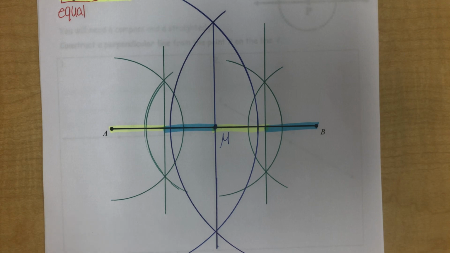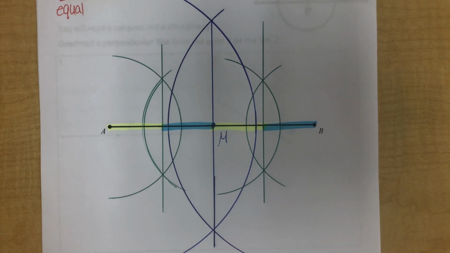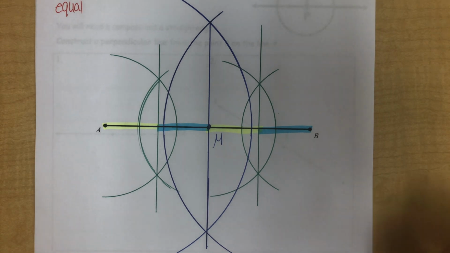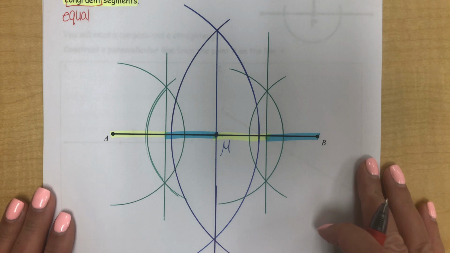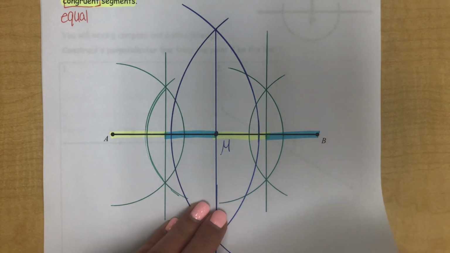I don't know if anyone knows what construction I'm using here, because that's probably the most important part. For those of us at home watching this video, you are 100% correct. It is a bisecting construction. So I got to get that football-looking construction, and that's what cuts my segments in half. All right, let's go on to the next page.